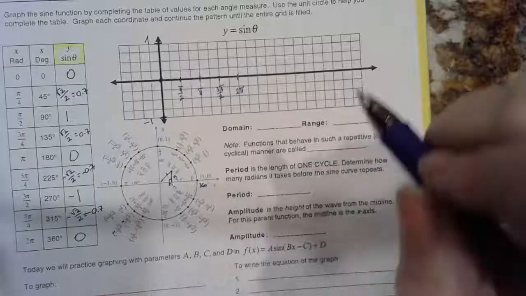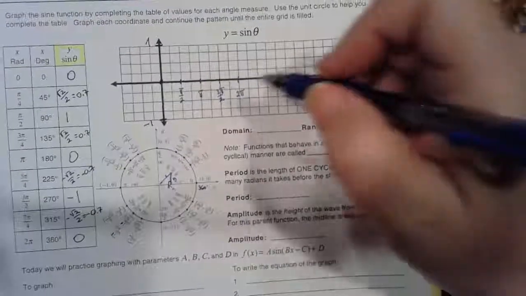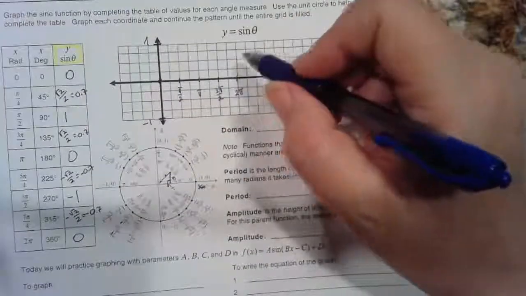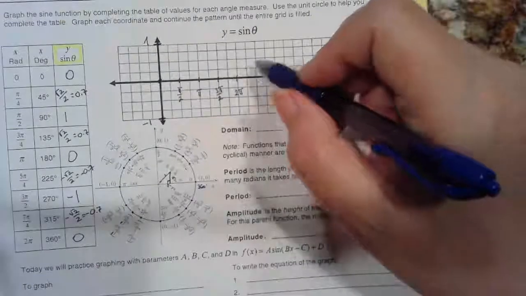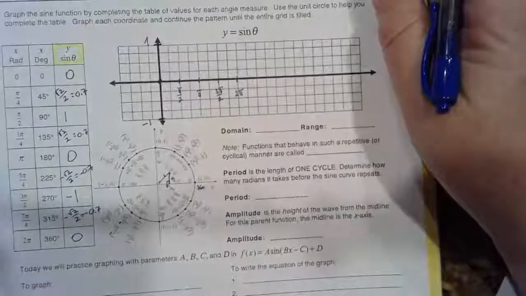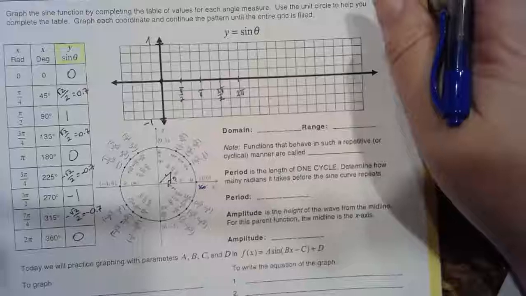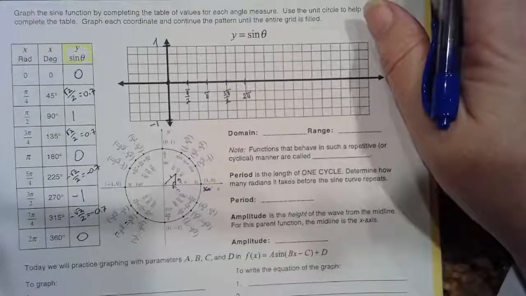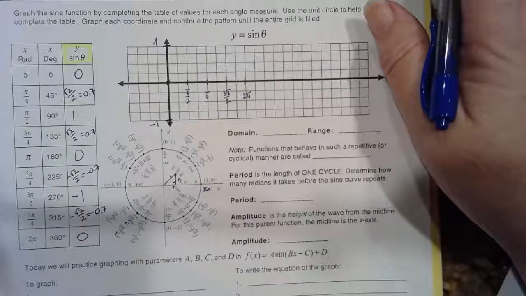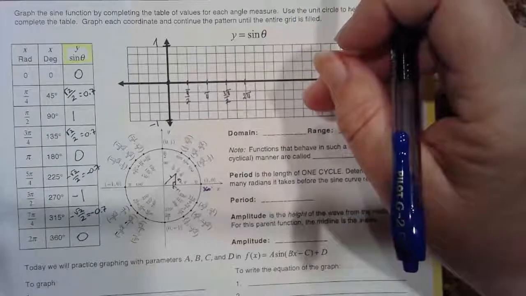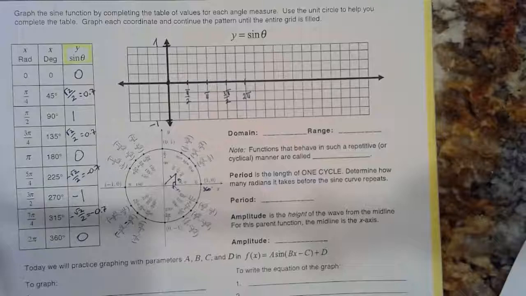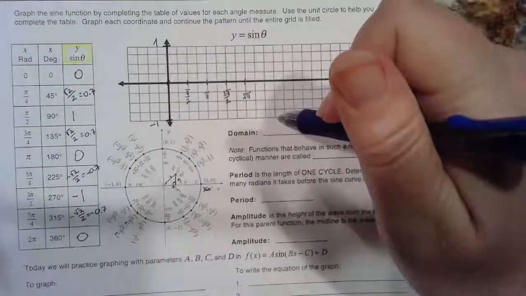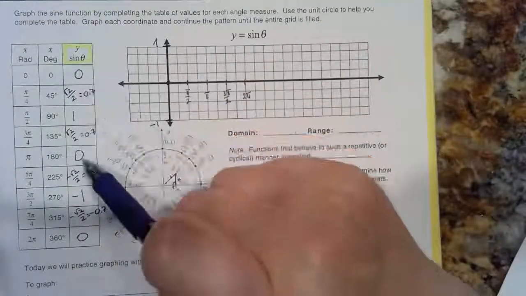Okay, so I'm going to stop here, because the sine function is a cyclical function that goes into infinity. But for our purposes, when you graph on a test and on the homework, it's sufficient if you just graph the period. So I'm going to graph the period first, and then I'm going to show you how it continues on. The first thing, I'm going to graph my zeros.